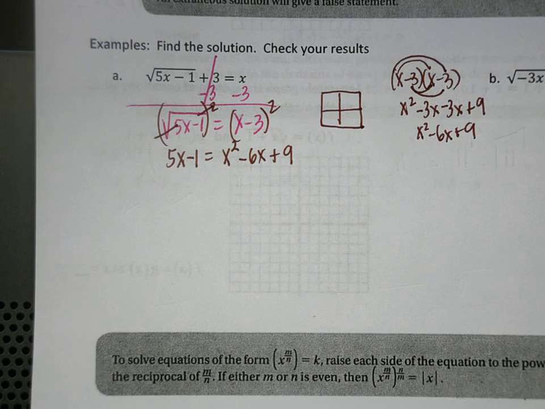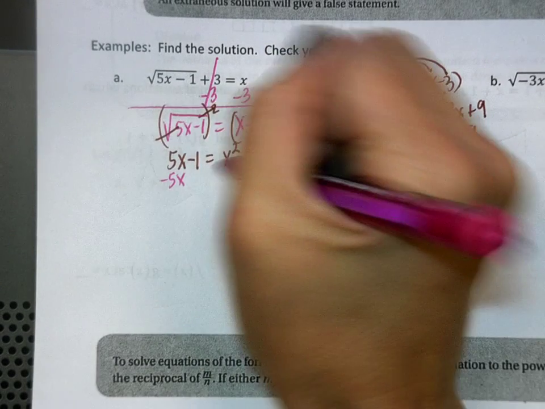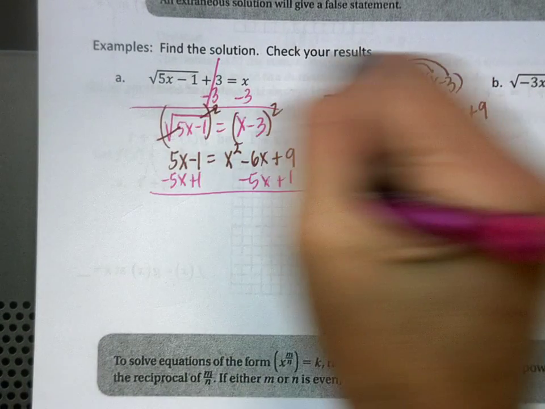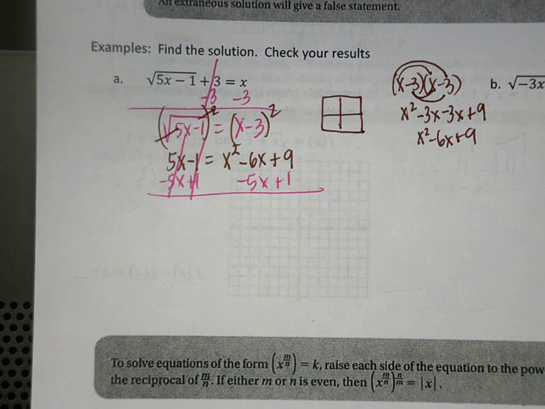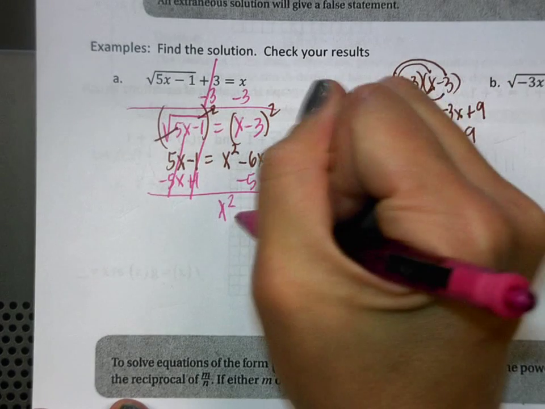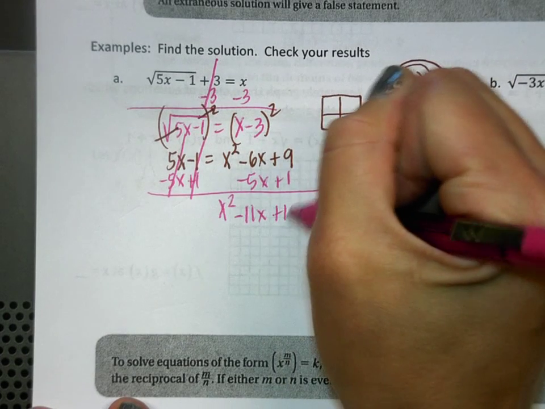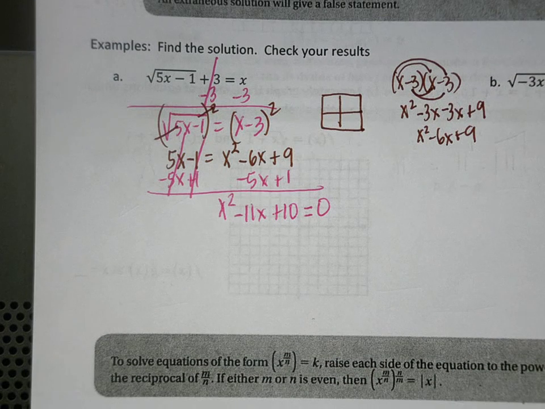Now you need to factor this and solve. So we want to set it equal to 0. So what will I do to set this equal to 0? Subtract 5x, and at the same time I'm also going to add 1 because I want everything on one side of the equation. The reason why I moved everything to the right is because you always want your x squared term to be positive. So now when I add down, I have x squared minus 11x plus 10, and then we're just going to set that equal to 0. It doesn't matter which side the equal 0 is on.